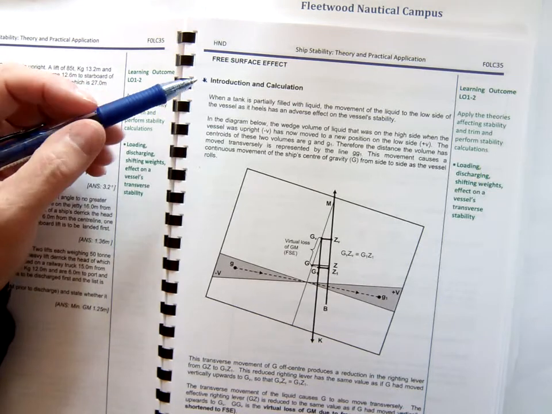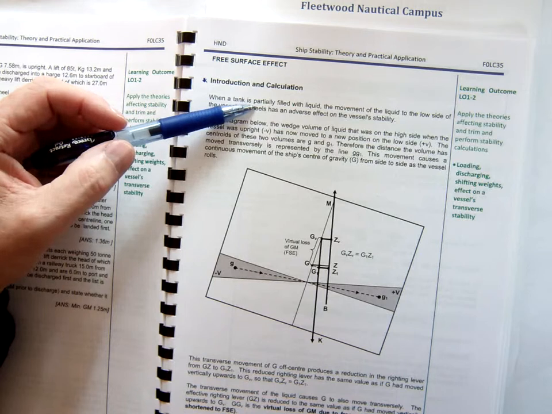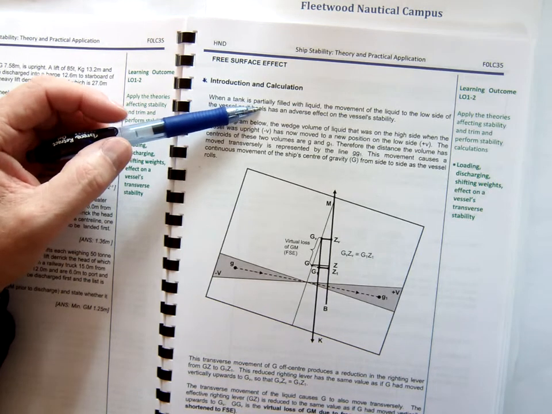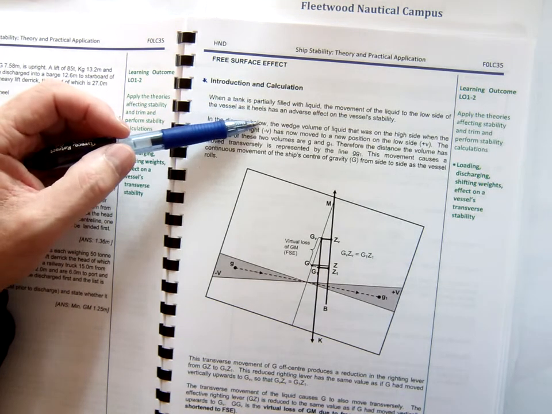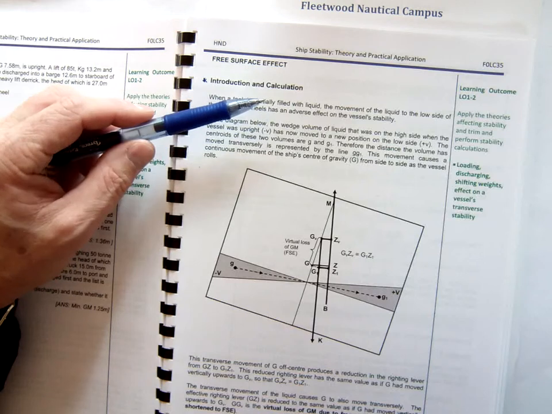Okay, we're going to have a look at what's known as free surface effects. Free surface effect is when you have slack tanks on a vessel. In other words, the liquid, the fluid inside the tank isn't pressed up. It's not filled up to its maximum.